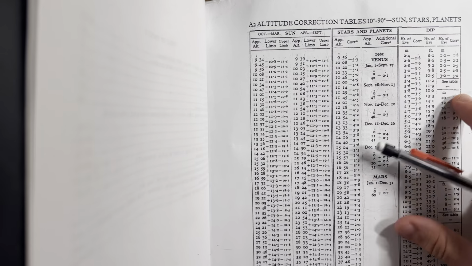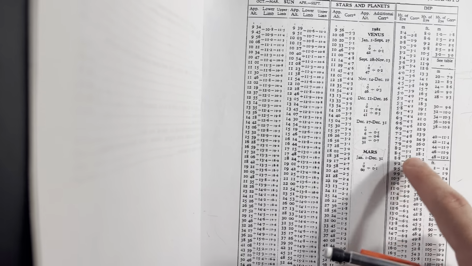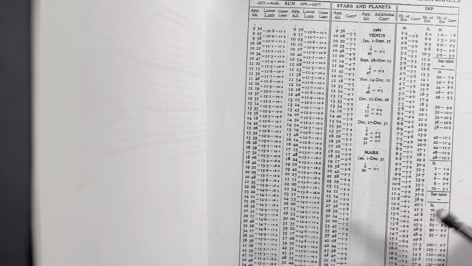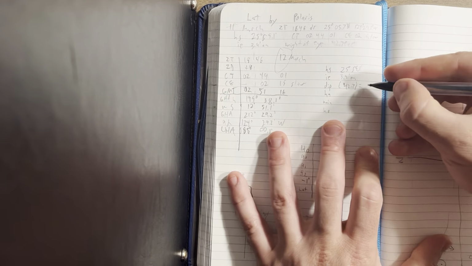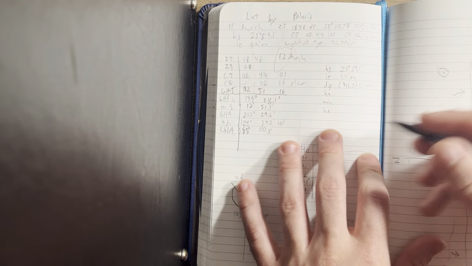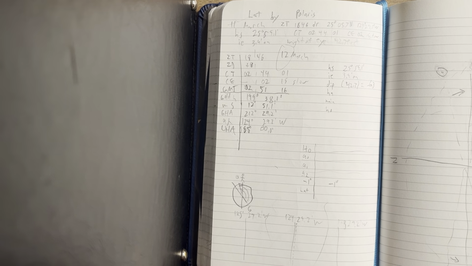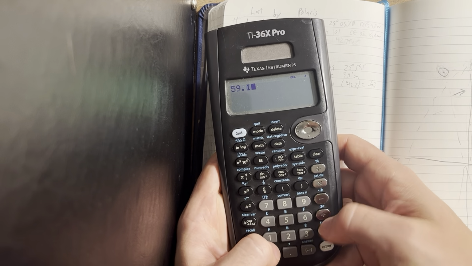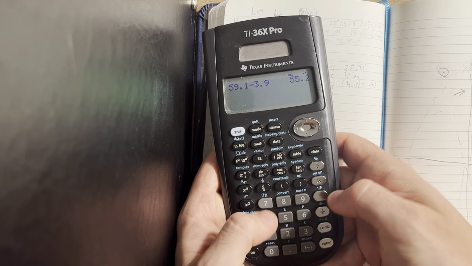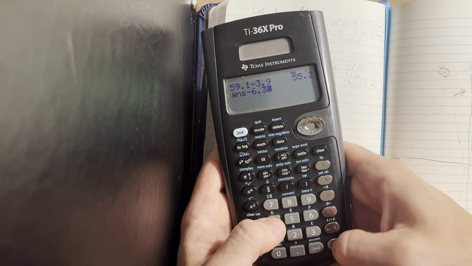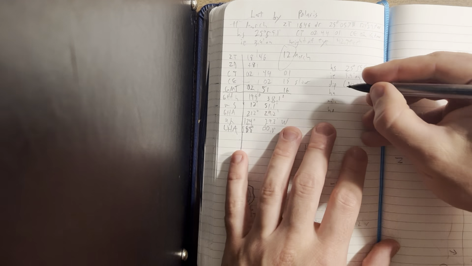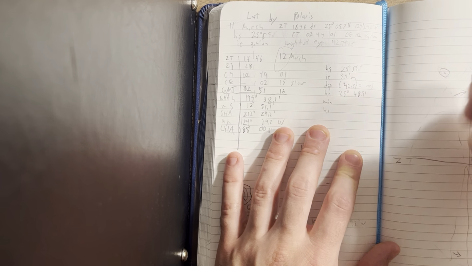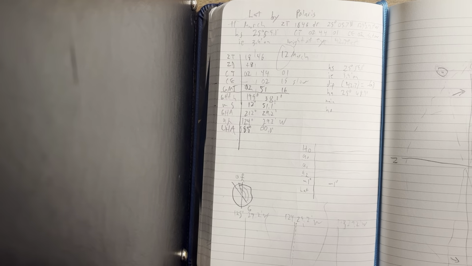First we're looking for our height of I, which is 42.7, so we have minus 6.3 here. This is equivalent to minus 6.3. So now we apply both corrections. If the index error is on, that means we subtract, so we're going to do 59.1 minus 3.9, and then minus 6.3 gets us 25 degrees, 48.9 minutes.